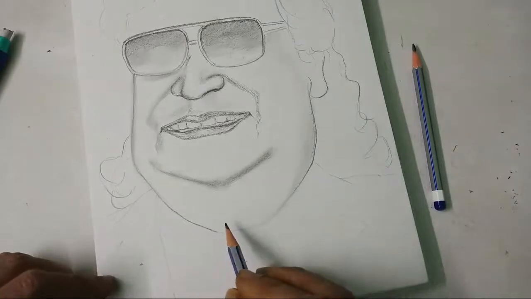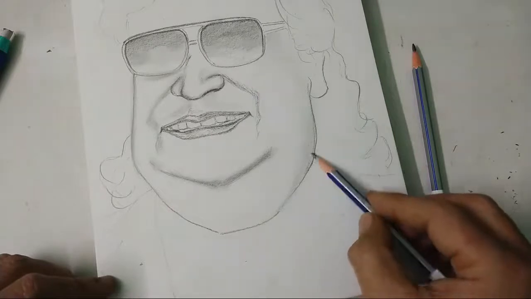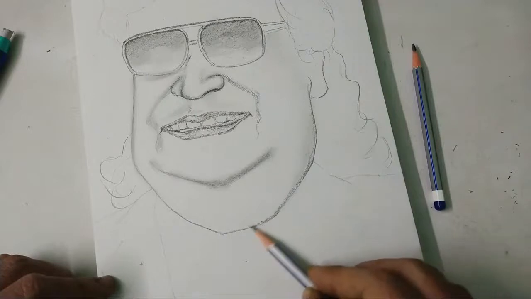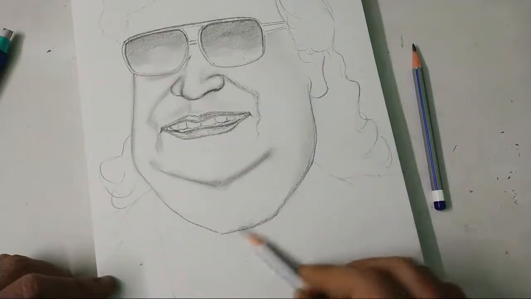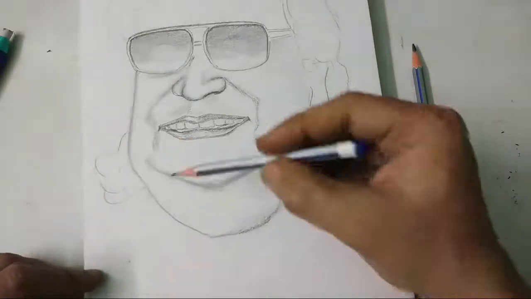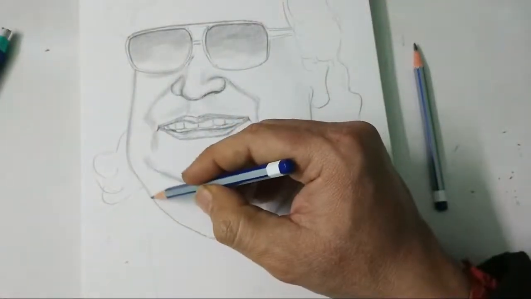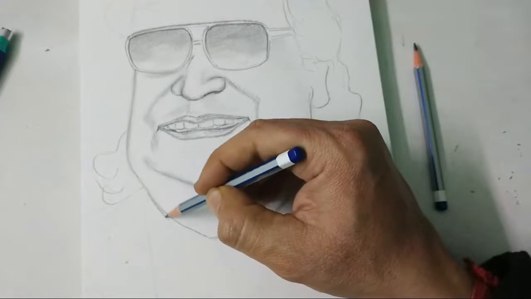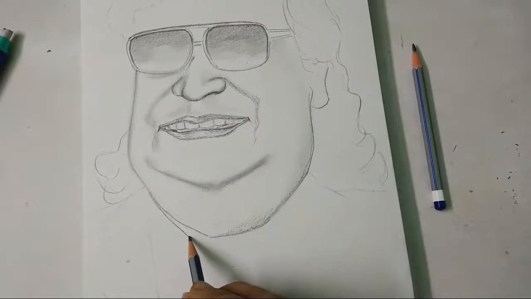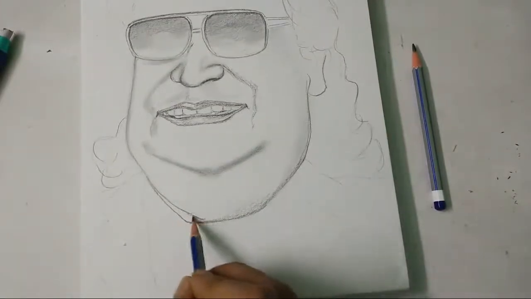So the double chin shading I will show you. First make the outline. Here the skin is folded. This is the fold, which is important.